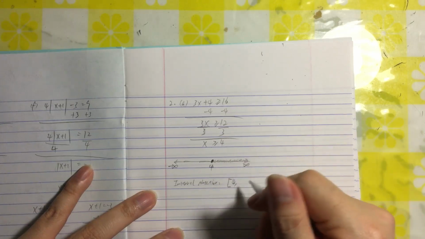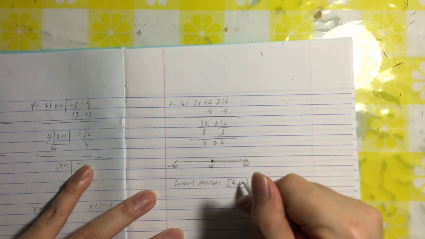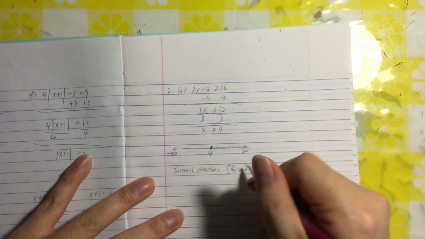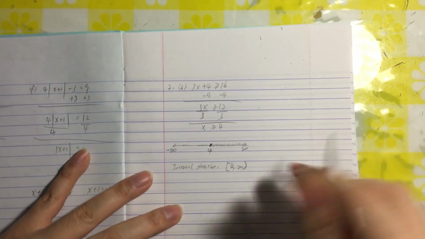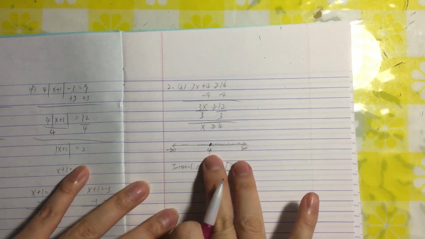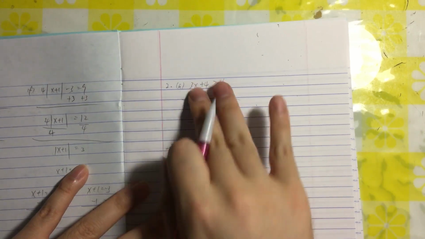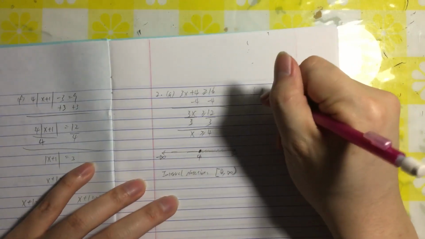And right endpoint is infinity. We never include infinity. So always draw parentheses for infinity. So that's the interval notation. Number 4 is included. Infinity is not included. So that's the answer to part A. Part B.